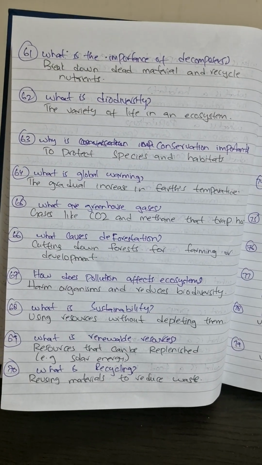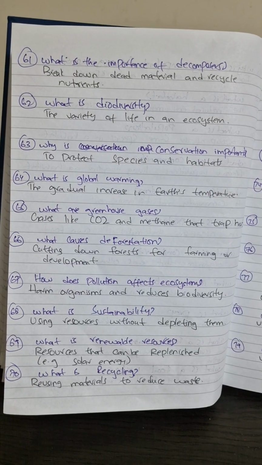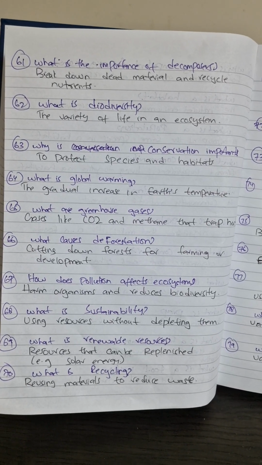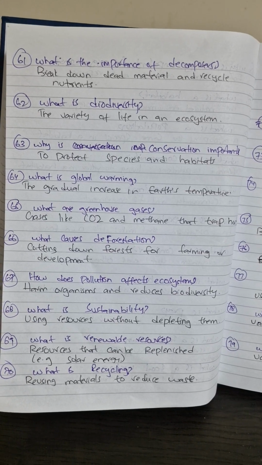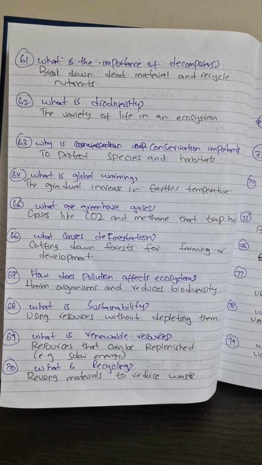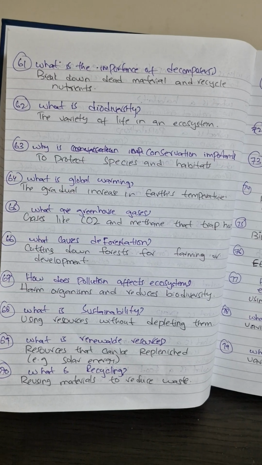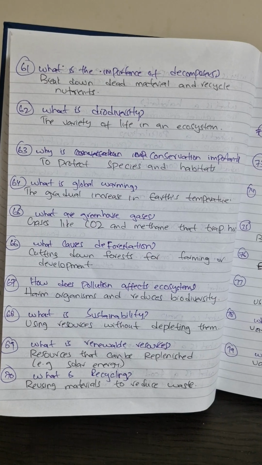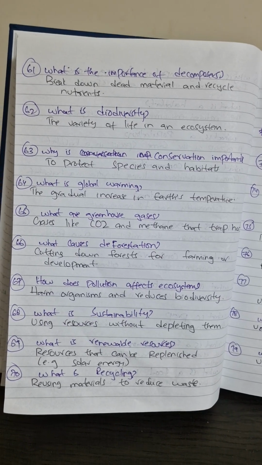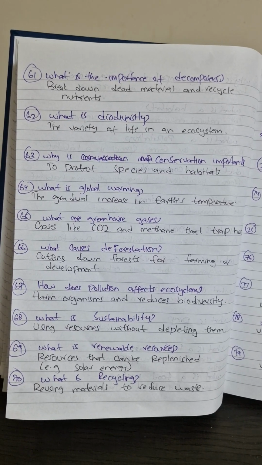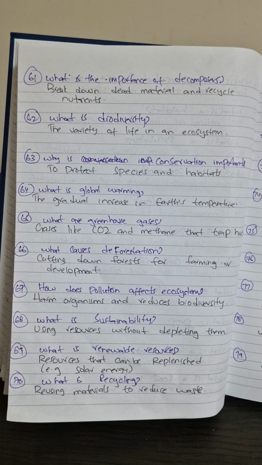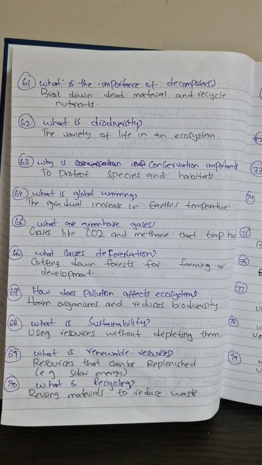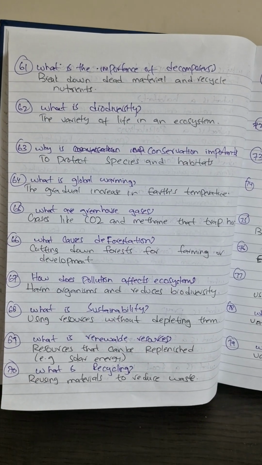Question number 61. What is the importance of decomposers? They break down dead material and recycle nutrients. The answer, I repeat, is they break down dead material and recycle nutrients. Another question, what is diversity? The variety of life in an ecosystem. I repeat, the variety of life in an ecosystem.